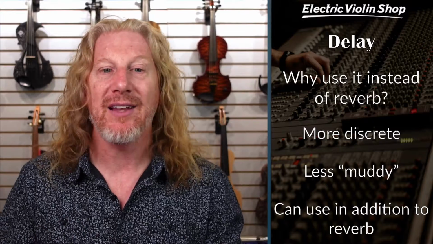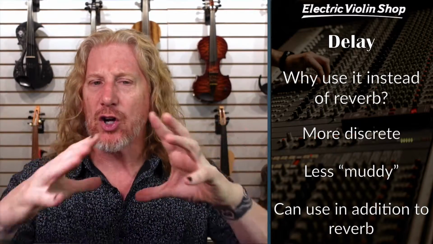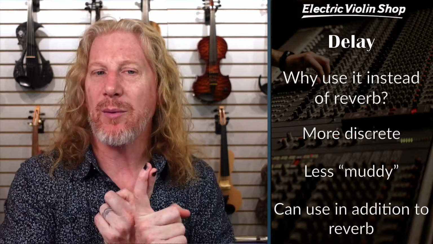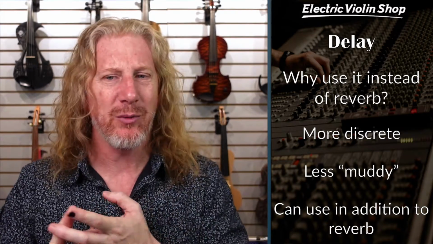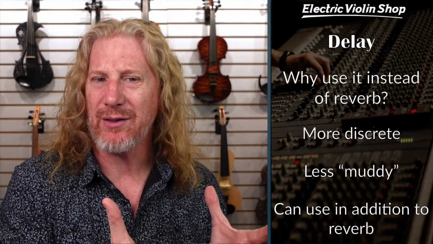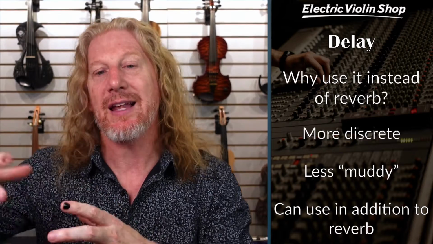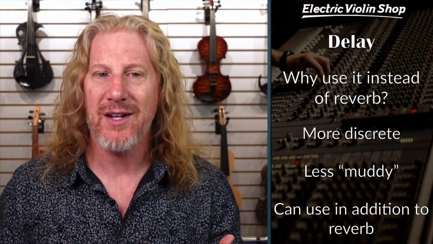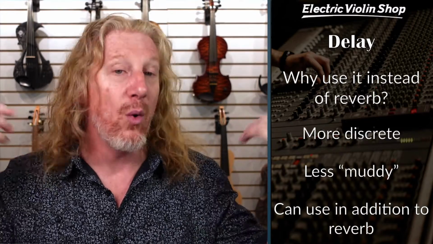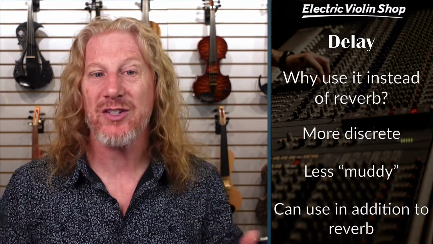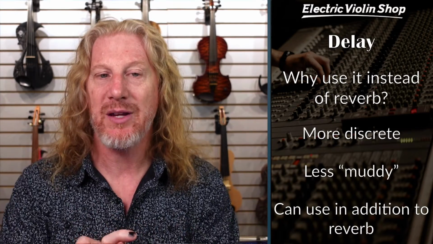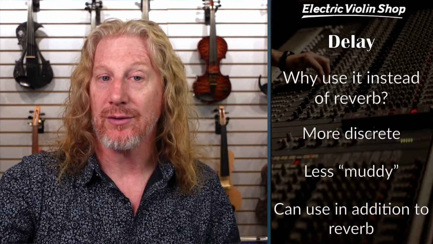It can often be less muddy. Sometimes reverb can just occlude things. And I heard somebody describe it as: reverb hides my mistakes and delay repeats them. So reverb can be a little more covering things up, and delay can be a thing that exposes more of what you did. And depending on which one you're trying to do, that might be the one you pick. Or you could use them together, which is what a lot of people do. And here's an example of reverb and delay being used simultaneously together.